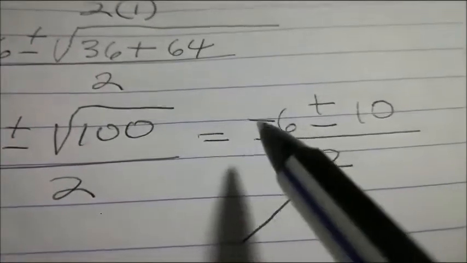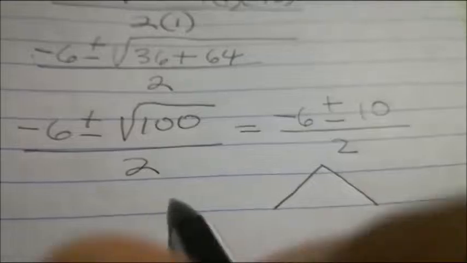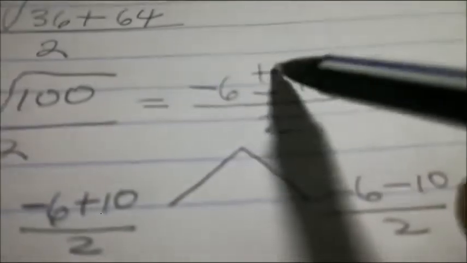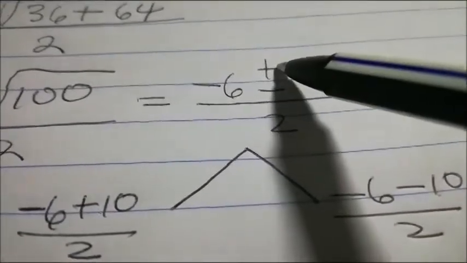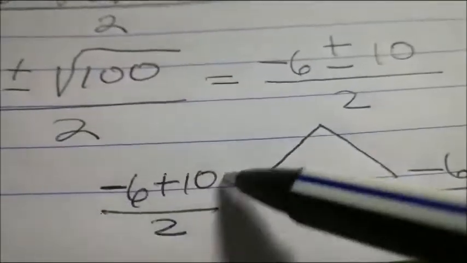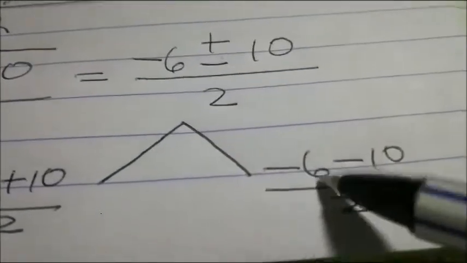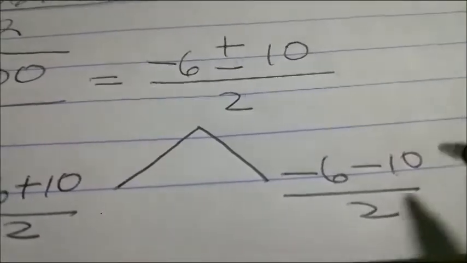You're going to get minus 6 plus 10 over 2, and you're going to get minus 6 minus 10 over 2. So we utilize both signs.